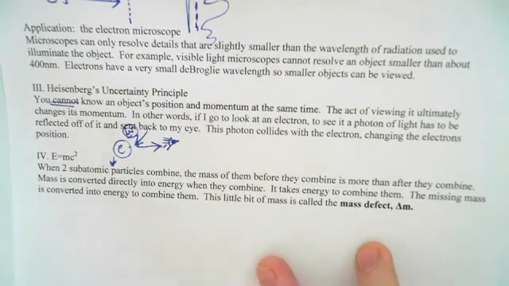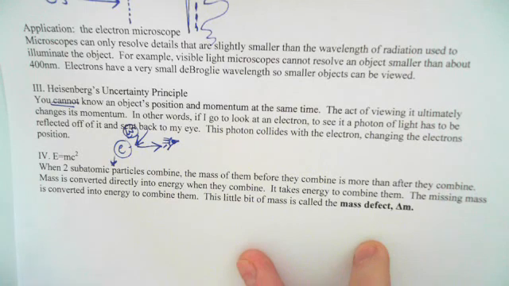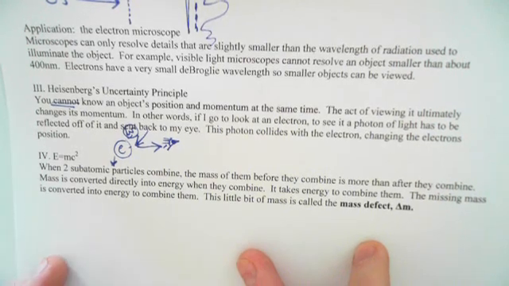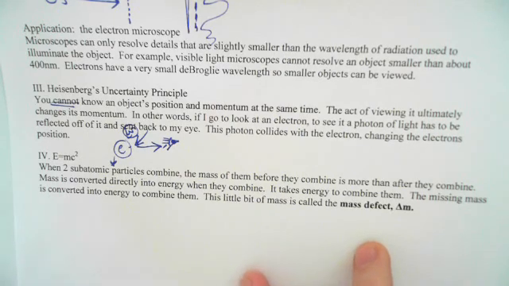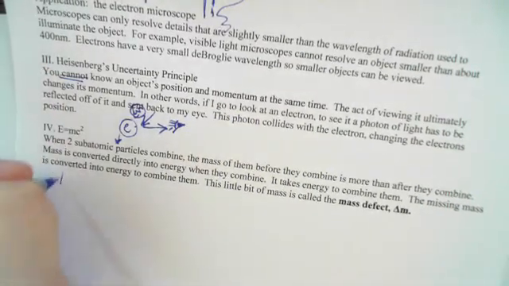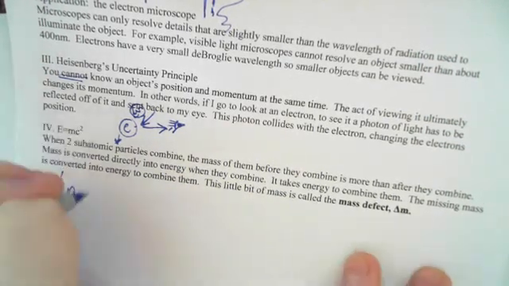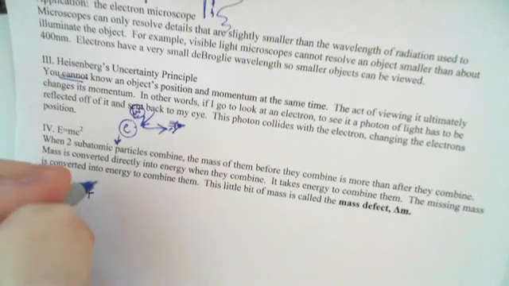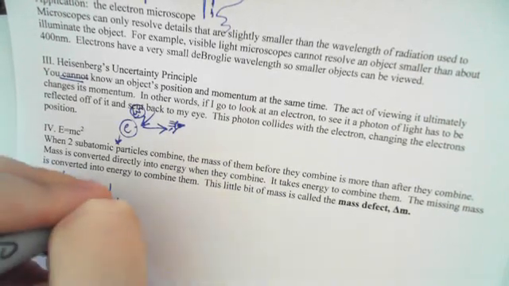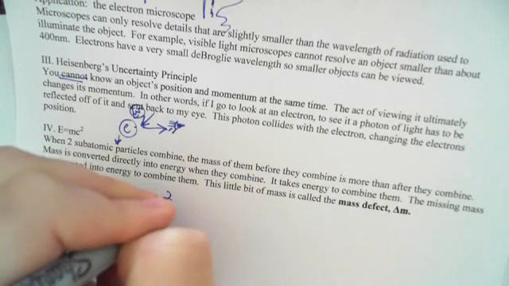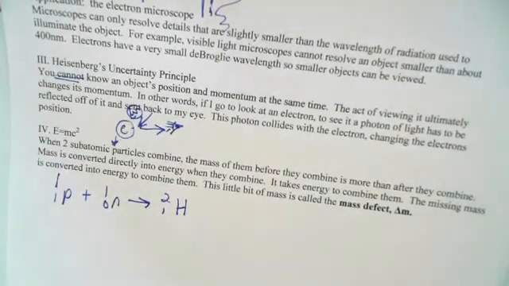Okay, basically, when two subatomic particles combine, okay, like when two protons combine, in that combination, a little bit of mass, it takes energy basically to combine those protons. Okay, so if I have a proton, okay. And let's just say I add that to a neutron. I want to combine a proton and a neutron. I want to add those suckers together. Okay.